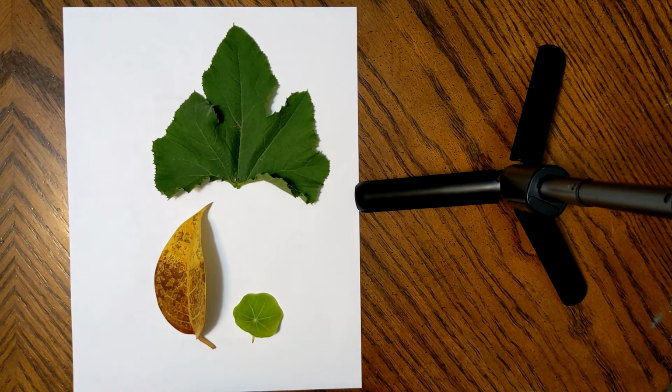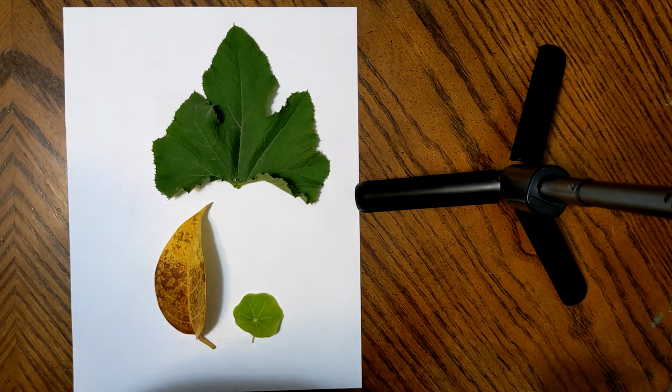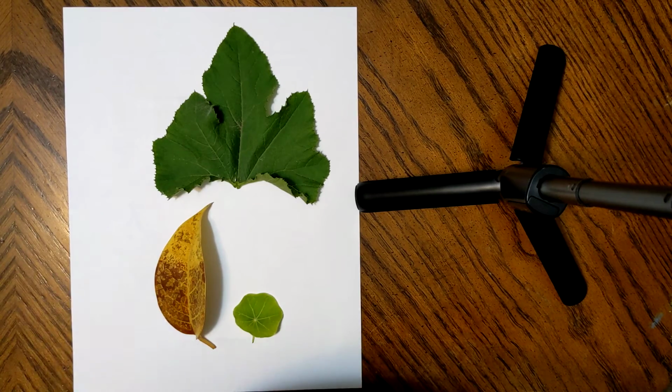And then the fun art part of our activity is you're going to do some leaf rubbings. So I hope you enjoy doing that. And I'm going to make that in a separate video. So if you're not sure what I mean by that, watch the leaf rubbing video and you'll find out, okay?